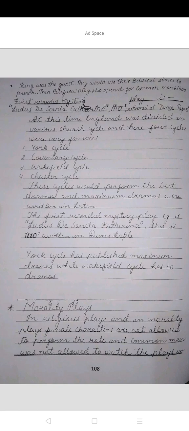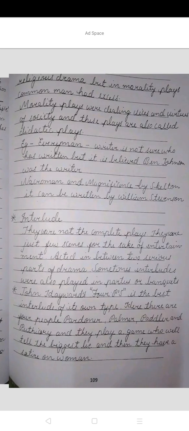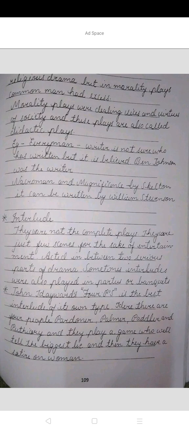Then morality play. In religious play and in morality play, female characters are not allowed to perform a role. The common man was not allowed to watch the plays in religious drama, but in morality play the common man had access. Morality plays dealt with vices and virtues of society, and these plays are called didactic plays. For example, Everyman.